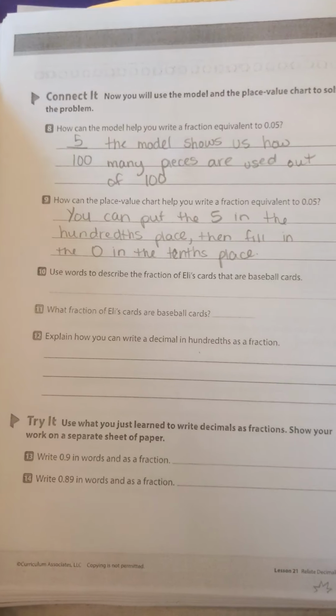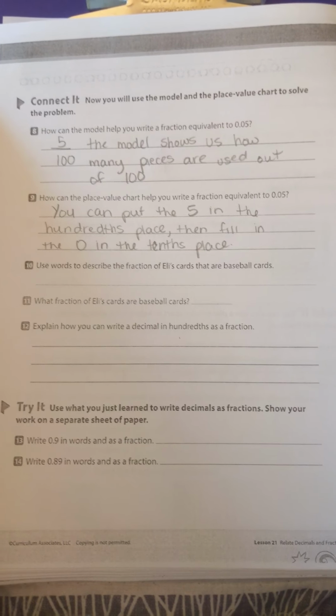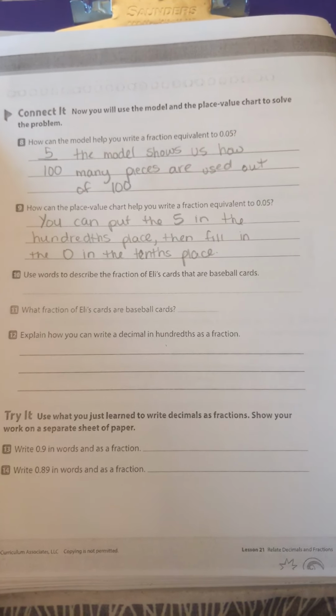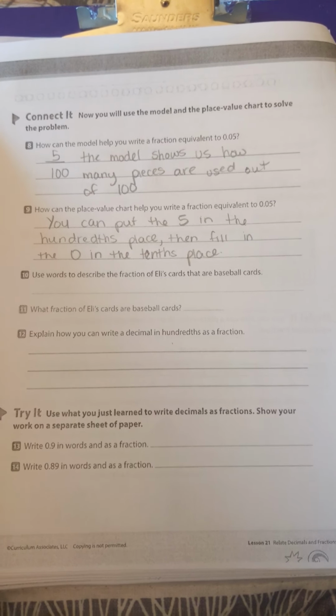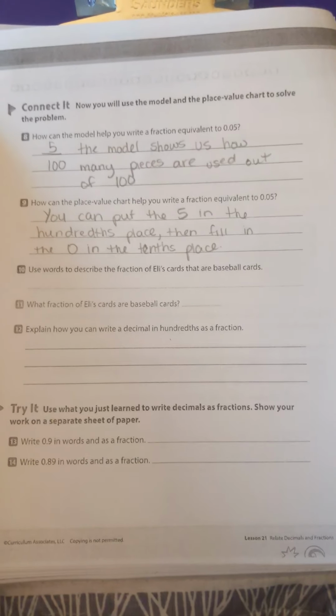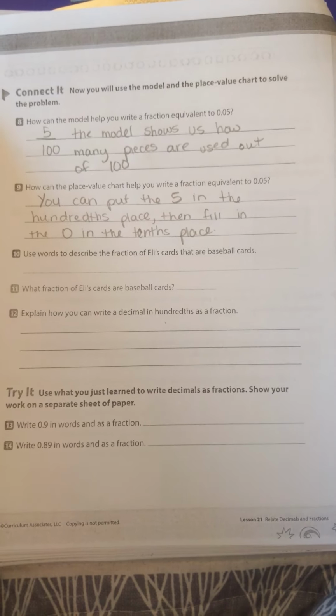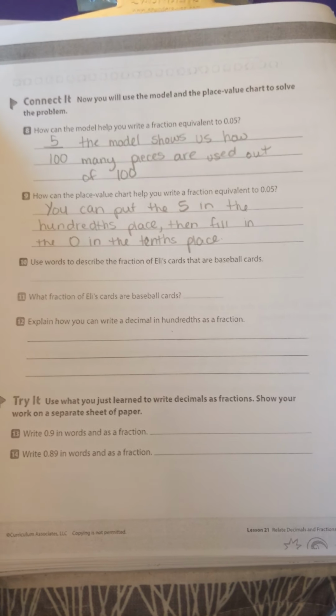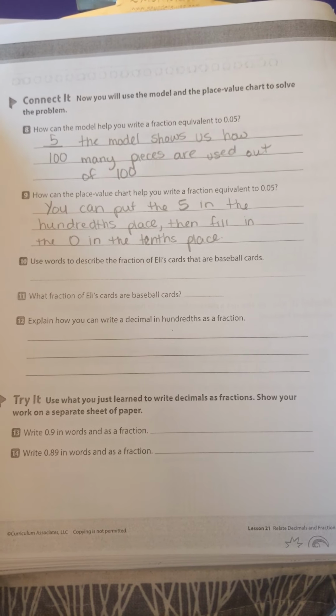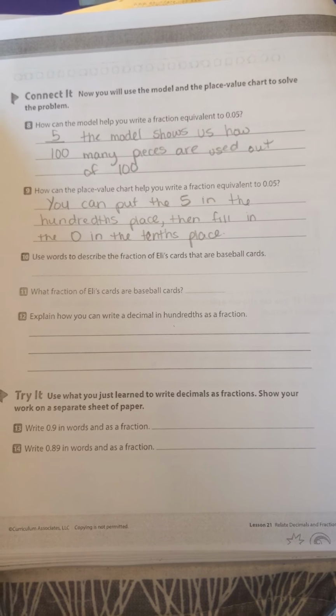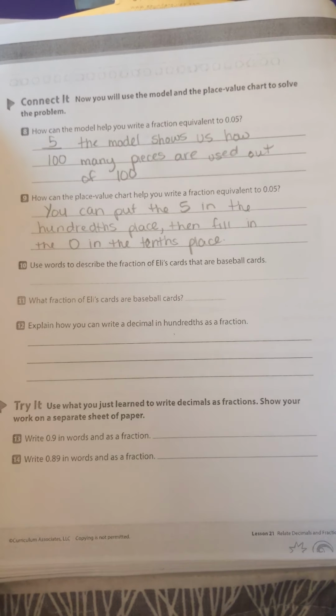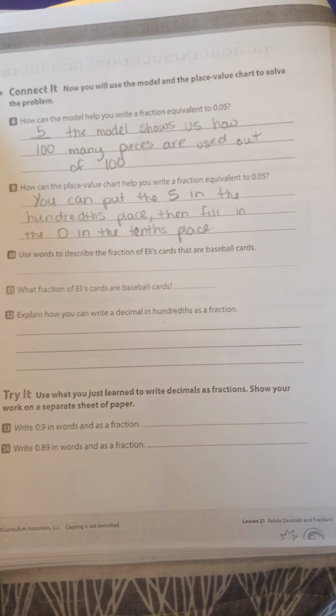Okay. Use words to describe the fraction of Eli's cards that are baseball cards. Well, however you want to put it. You can put it as a fraction. 5 out of 100 of Eli's cards are baseball cards. Okay, that's what they're trying to get you to see. 5/100ths.